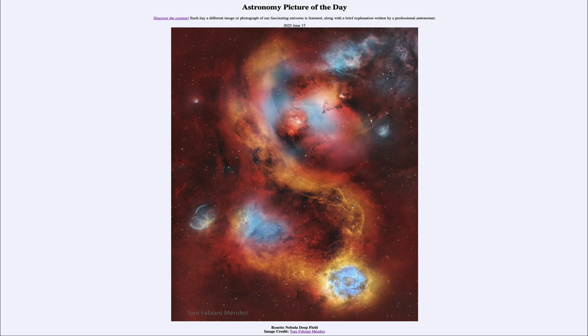So that was our picture of the day for June 17th of 2025. It was titled Rosette Nebula Deep Field.